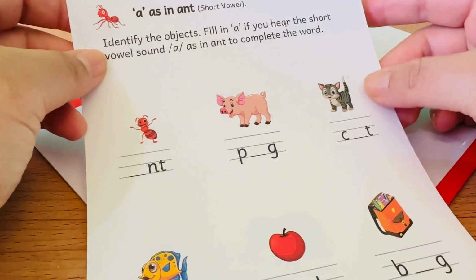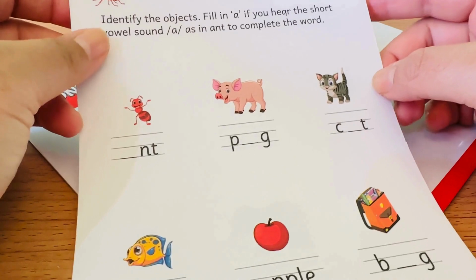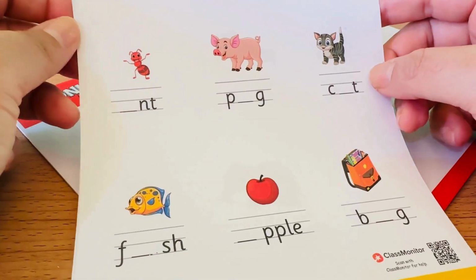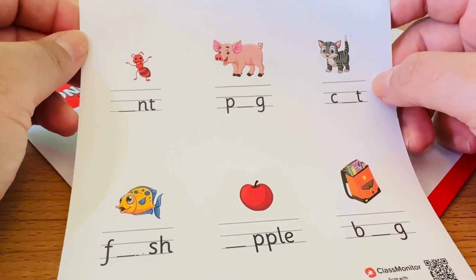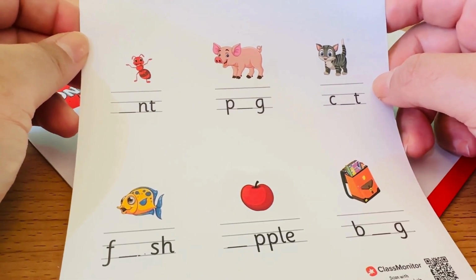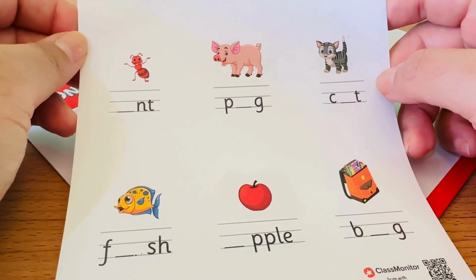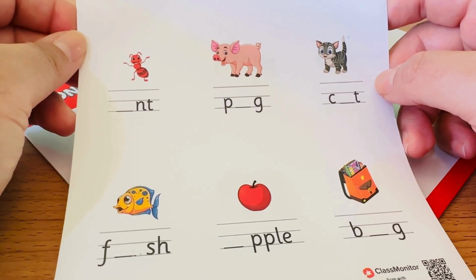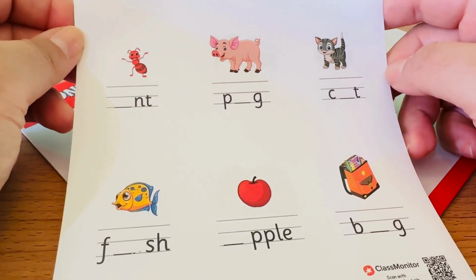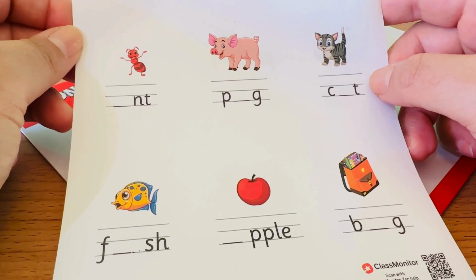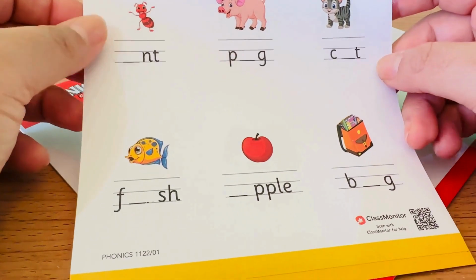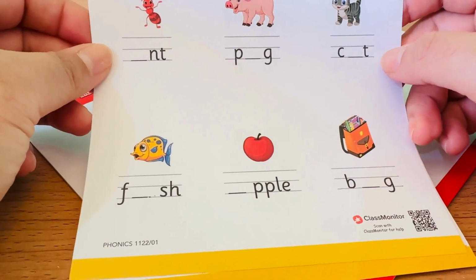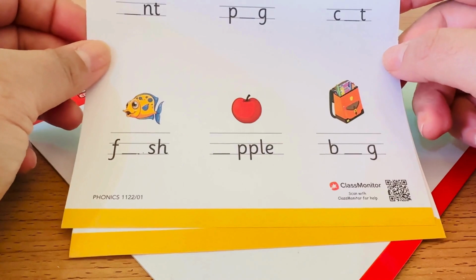First, the worksheet is saying identify the objects, and you have to fill in the sound of long vowel A. After looking at the pictures, whether the long vowel A is coming or not. So all you have to do is read the description, introduce them to your children, and you can show them some pictures which are displayed on the worksheet, and you can ask them to fill it in.